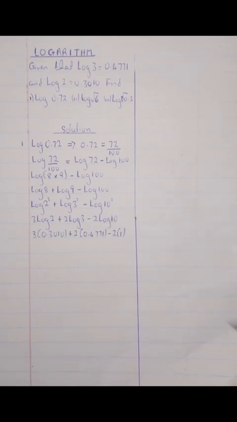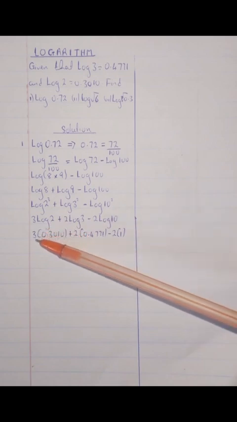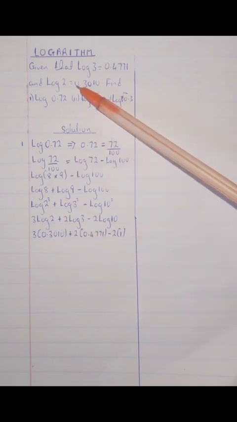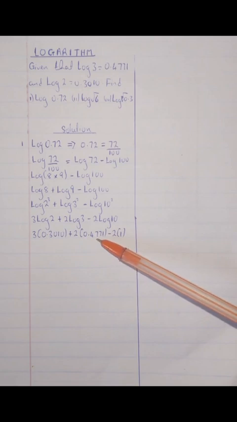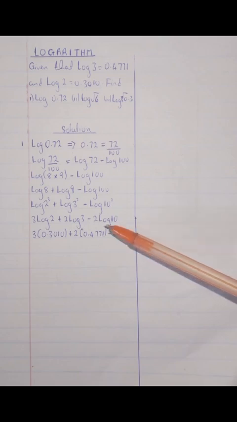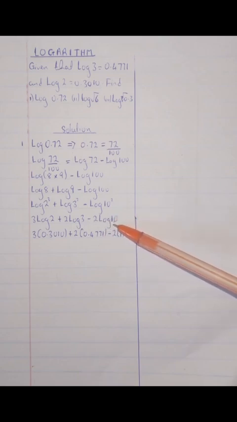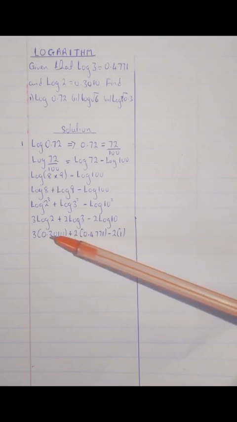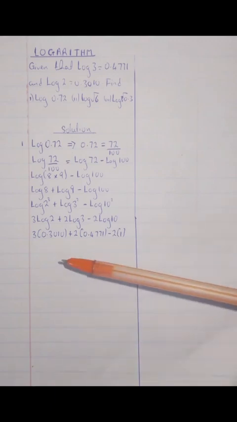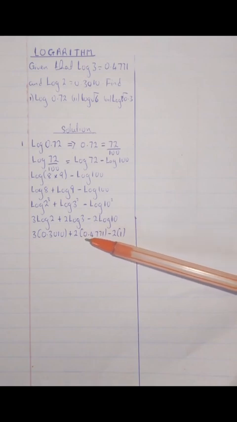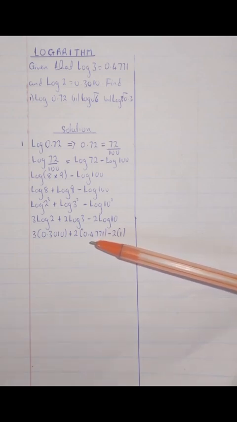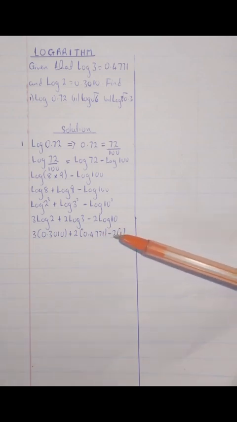So we are having 3 into 0.301, which is the value of log 2 here, plus 2 into 0.4771, which is the value of log 3 here, and minus 2 into 1, which is the value of log 10 base 10. And if we solve correctly, 3 times 0.301, we will have 0.903. 2 times 0.4771, we would have 0.954, and minus 2 times 1, we have minus 2.